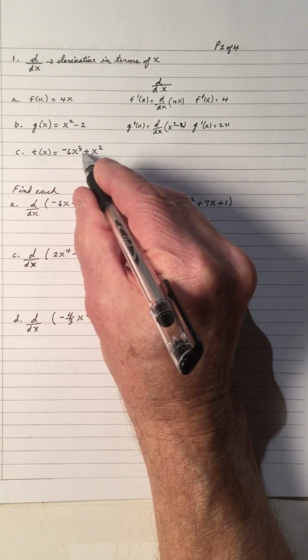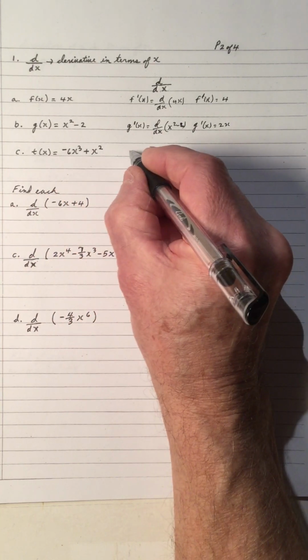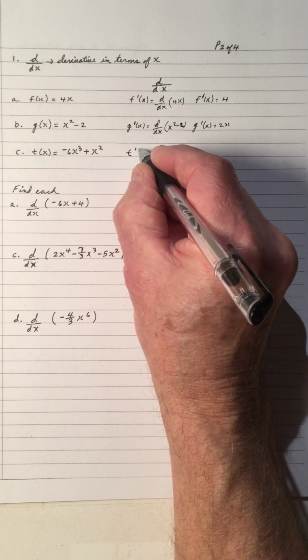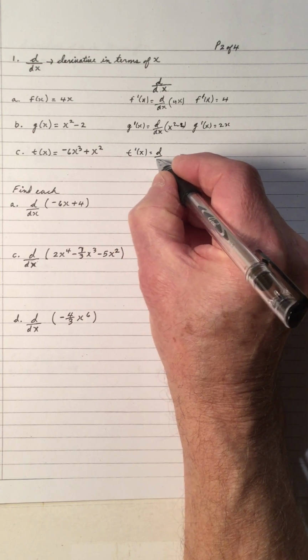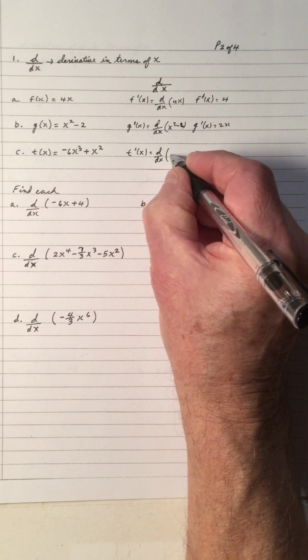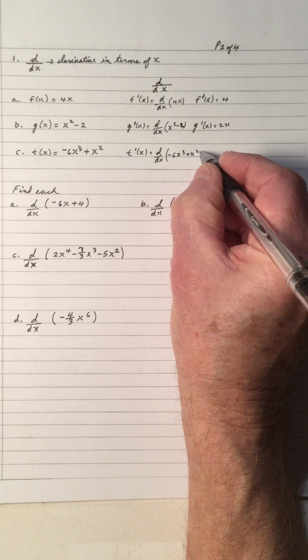And we have t of x equals negative 6x cubed plus x squared. So the derivative of t of x is t prime, and this is d over dx of negative 6x cubed plus x squared.